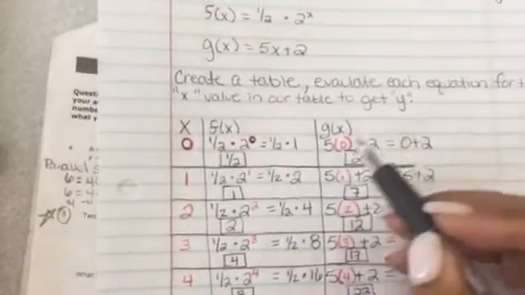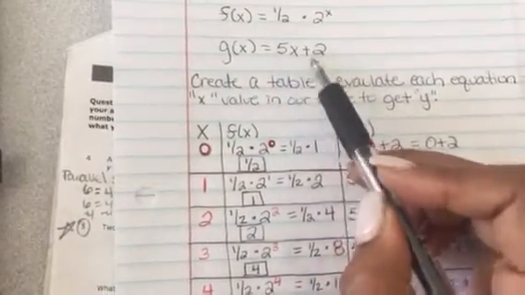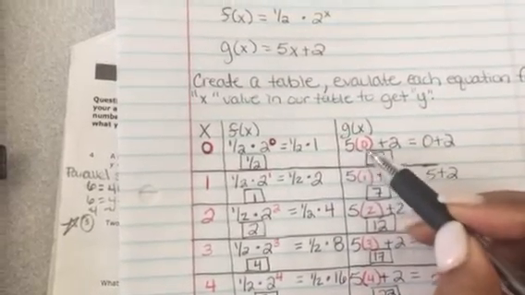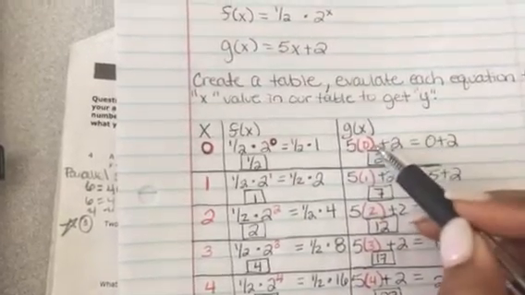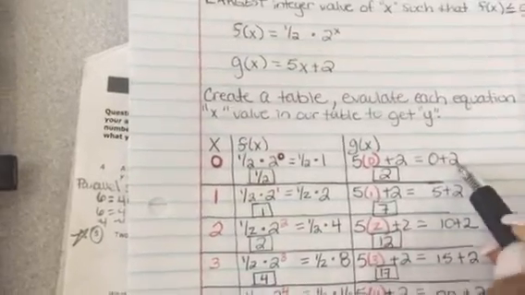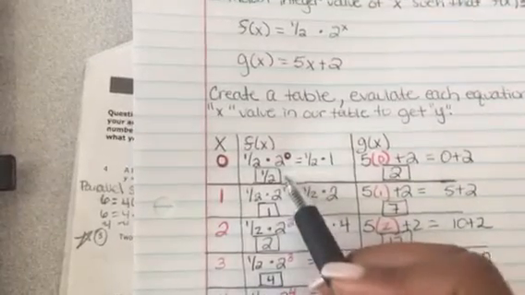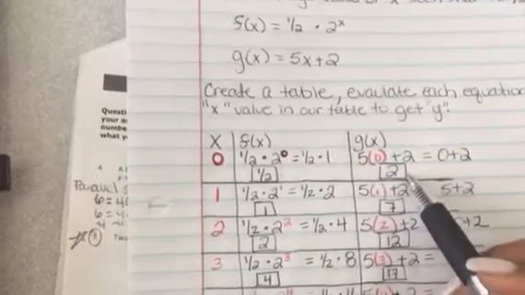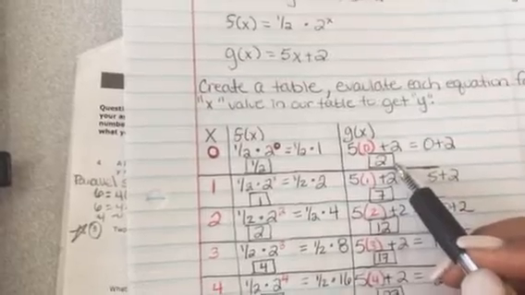Okay. We're going to do the same thing for g of x. Well, remember what our equation was for g of x. It's 5x plus 2. So every place that I see x, I'm going to enter in 0. So 5x plus 2. So 5 times 0 plus 2. Well, anything times 0 is simply 0. So 0 plus 2, and our final answer would be 2. Okay. So notice f of x is less than or equal to g of x. But remember, we're looking for the greatest value of x according to the question.